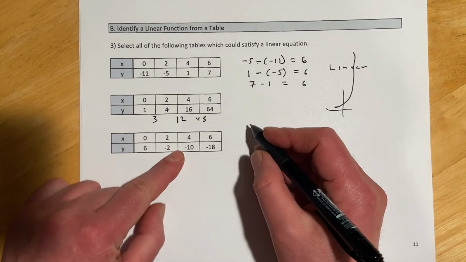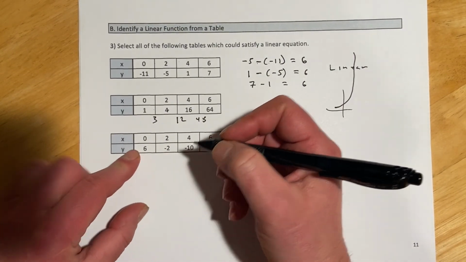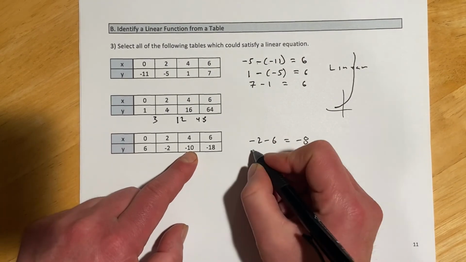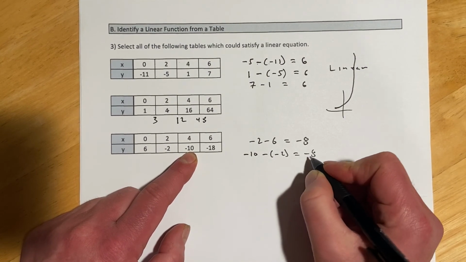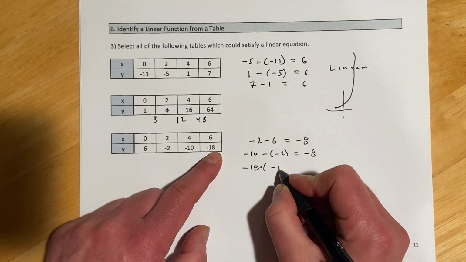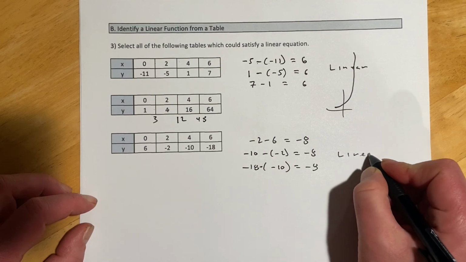And then here we'll do the same idea. We'll just go basically y2 minus y1. So -2 minus 6 would make -8. Here, -10 minus -2 would make -8. And then -18 minus -10, and again, -8. So for that one, linear.